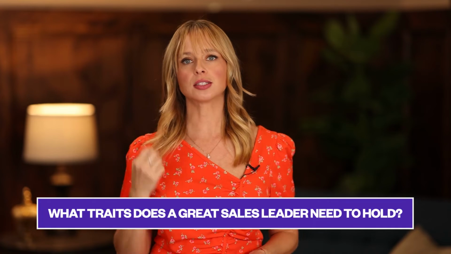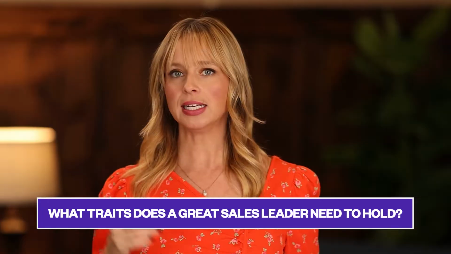Or perhaps the organization would have been more successful if they thought about what traits a great sales leader needs to hold. Is that consistent ability to achieve sales quota, or is it perhaps a desire to develop people, to help people grow, to nurture and mentor employees at the organization so that they can do their best? That is the importance of leadership development.